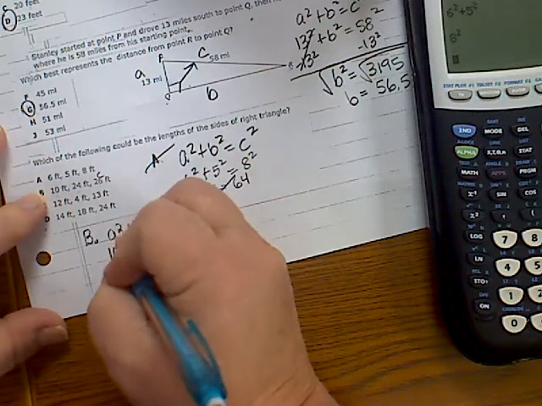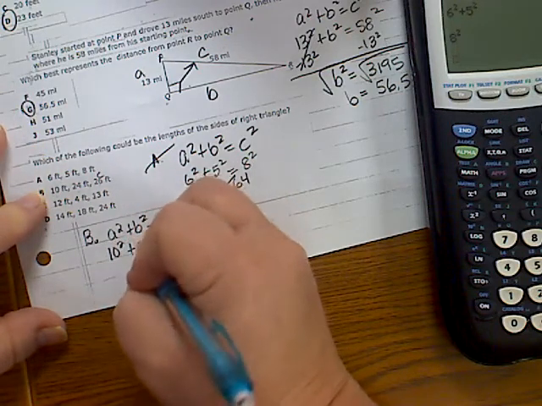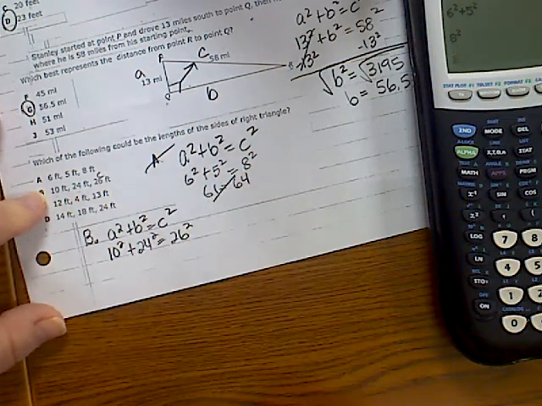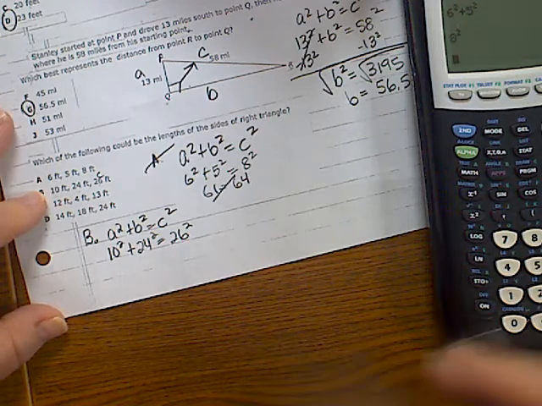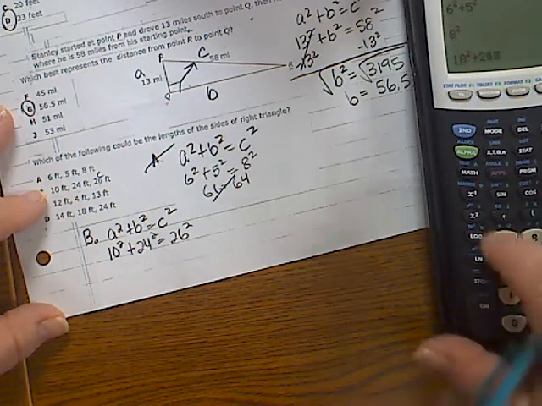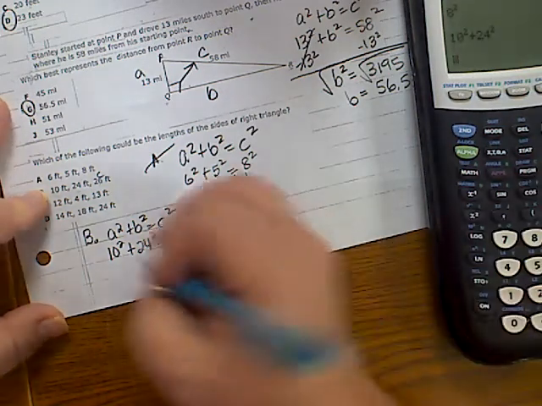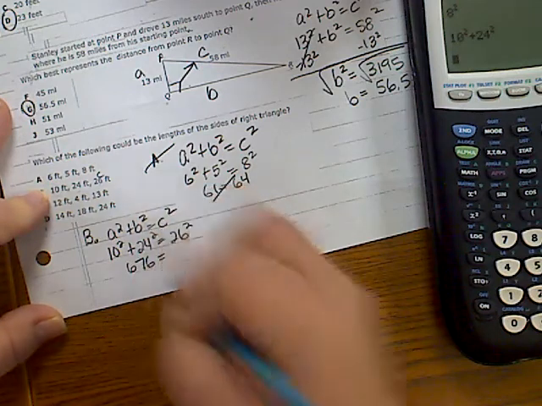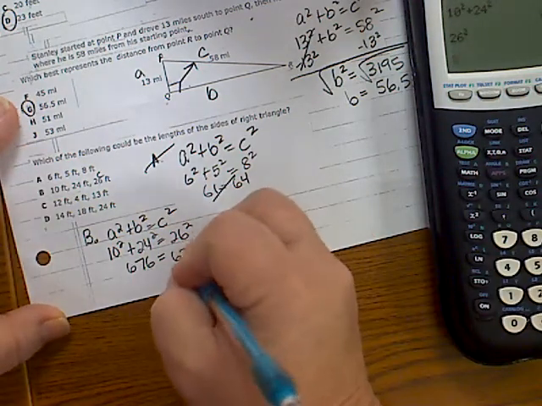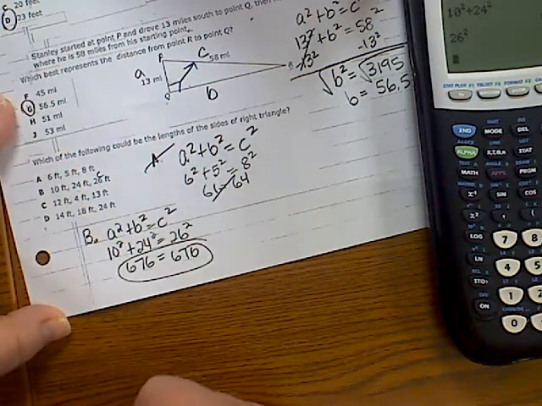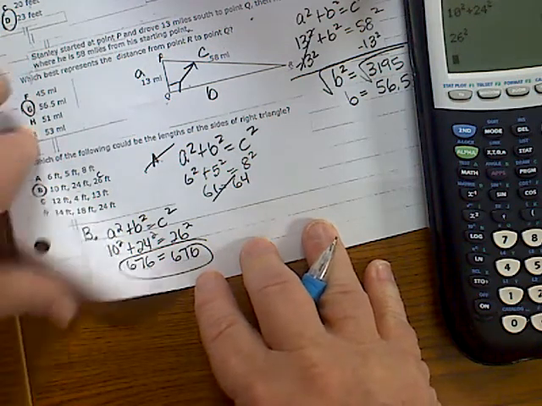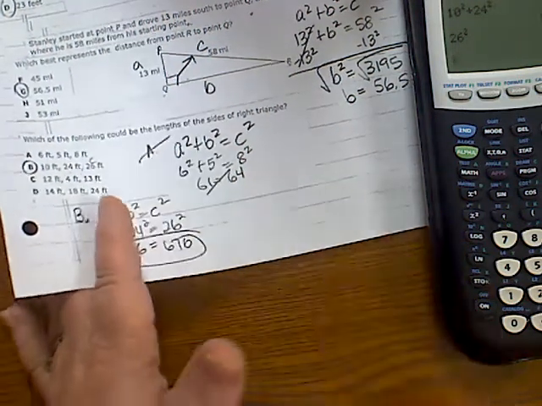I get 10 squared plus 24 squared is equal to 26 squared. And, you know, just looking at it, you're probably going, oh, there's no way. Well, let's test it. 10 squared plus 24 squared is equal to 676. 26 squared is equal to 676. So yes, they do equal each other. Therefore, B is the one that could be a right triangle. That is a right triangle, actually.